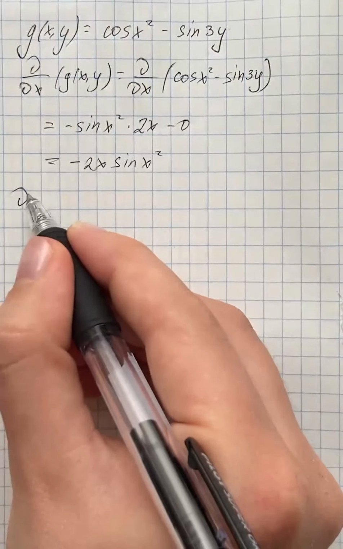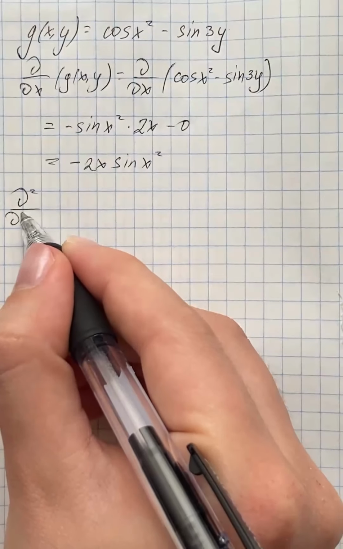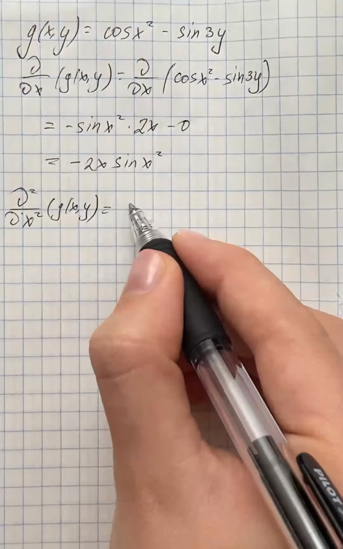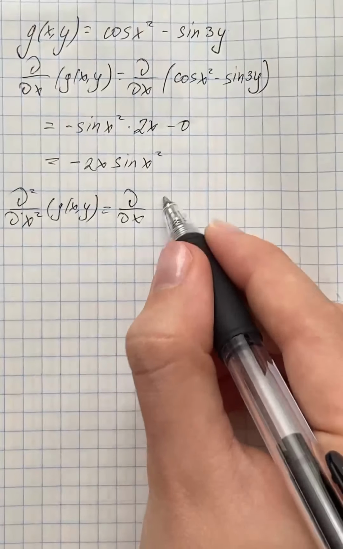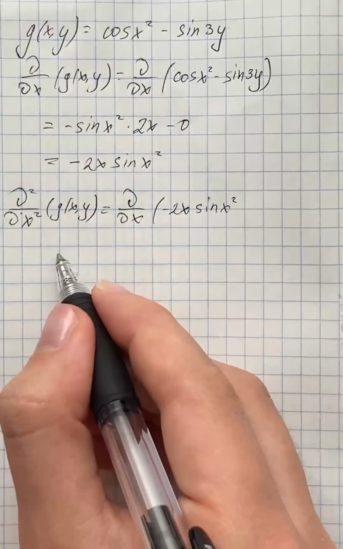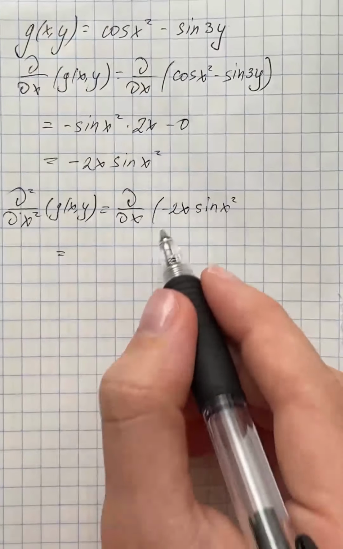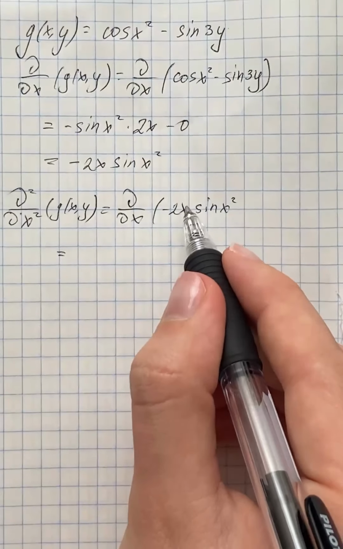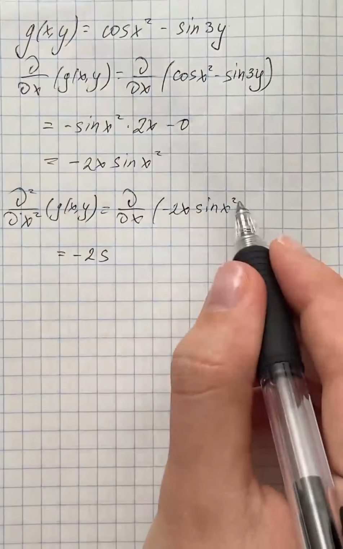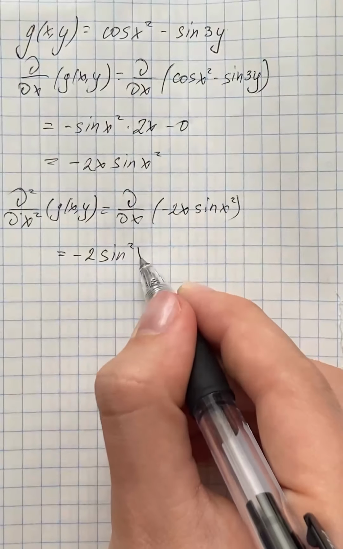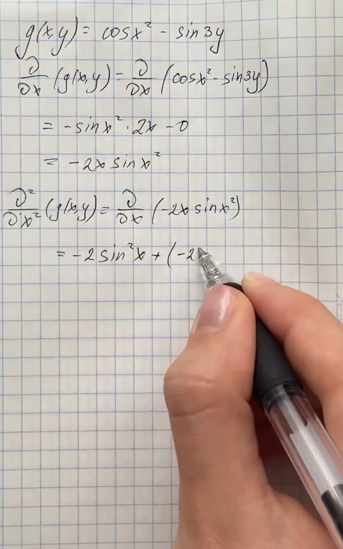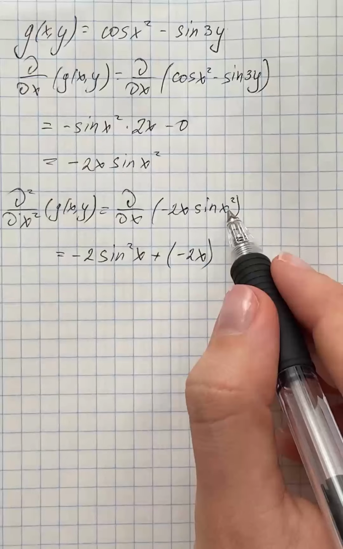Now we're going to find the second order partial derivative with respect to x of our function. So it's going to be partial x of negative 2x times sine of x squared. And we're going to use the product rule. So we take the derivative of the first term, that's negative 2, times the second term, plus the first term times the derivative of sine of x squared.